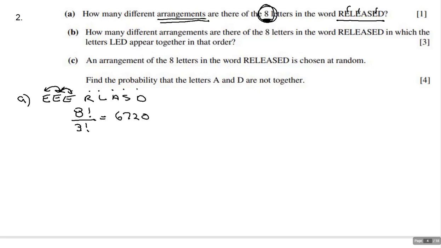6,720. All right, so anytime you're arranging all of the things, you always do that number of things factorial. Especially when there are no restrictions, there's nothing making us do anything else, okay? Then whenever I'm arranging anything and there are duplicates, I'm always going to divide by the number of duplicates factorial. All right, so that's all there is for that one.